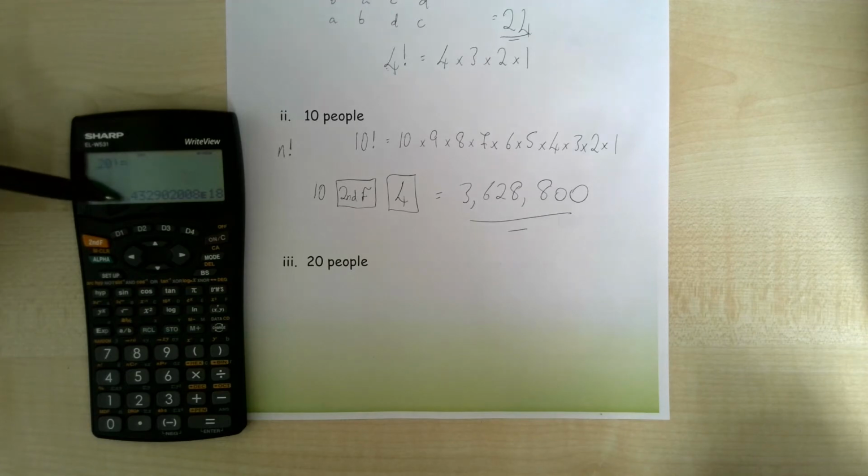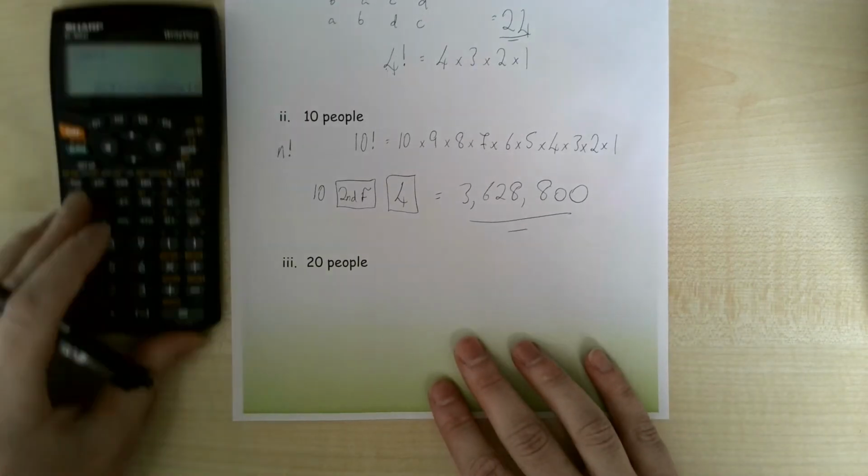What it means is that we've got 2 point something here. Obviously it's not 2.4, 3, etc. It's got to be a lot bigger than that. What it is 2, and then there's 18 digits after that decimal point, or after the 2. So I'll write it down actually. I'll give it a go anyway.